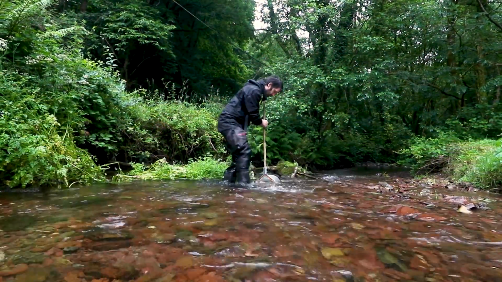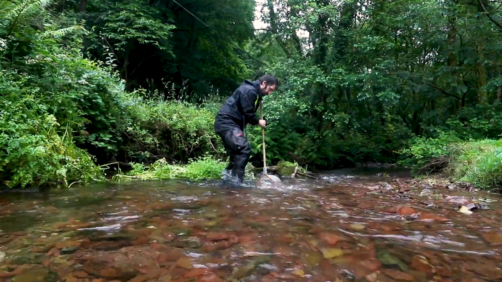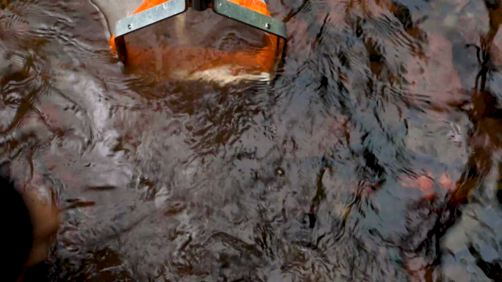Sampling. Kick samples should be carried out for a minimum of 2 minutes. This is 2 minutes of actual kicking and does not include time spent moving between kicks. Kicks should be carried out in a zigzag pattern in an upstream direction.